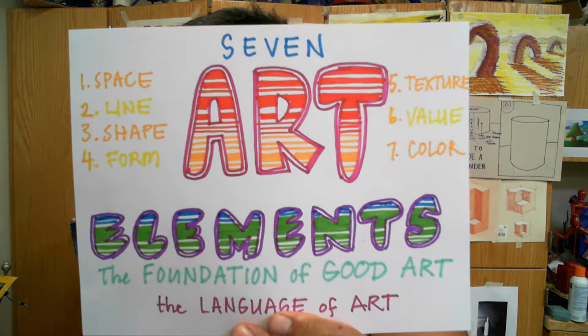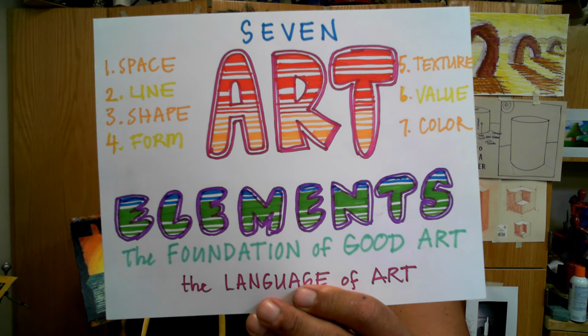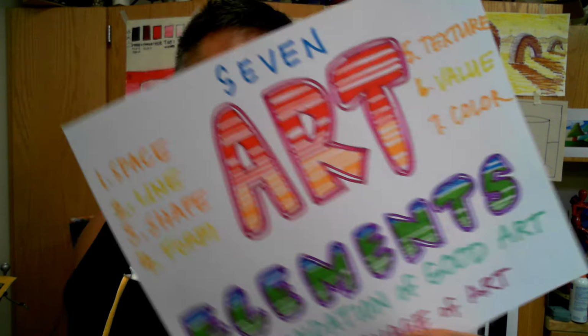Now, what we're going to do is we're going to go outside and we're going to use some foundational art elements. And so remember, the state of Minnesota requires that we learn the language of art, and this helps to define for us what is good art.